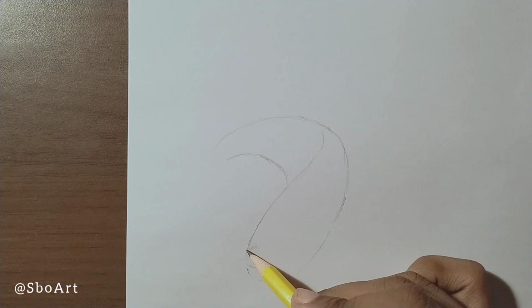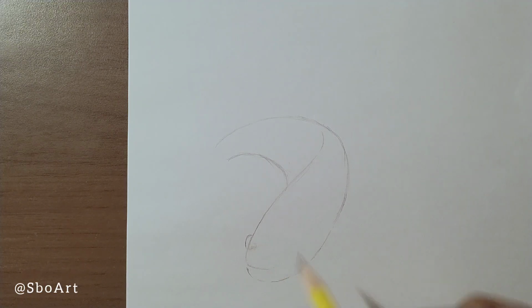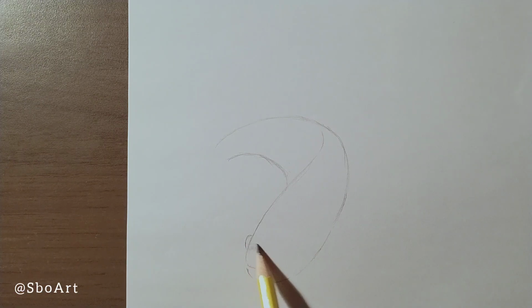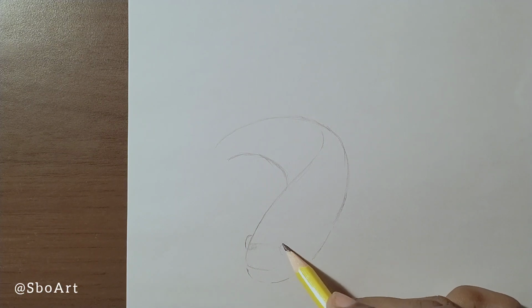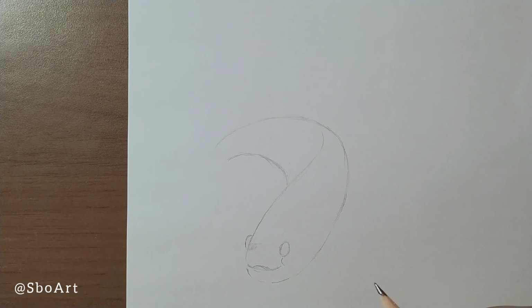Create some features. From here, you draw the eye. But it's just a body. We create some other features. We just draw the eye, and now draw like this.